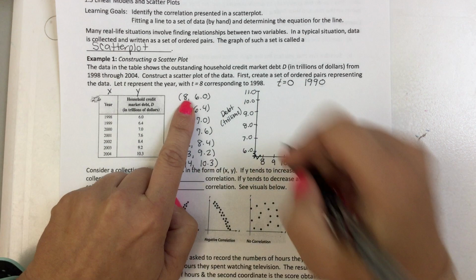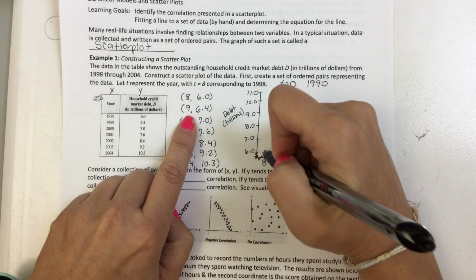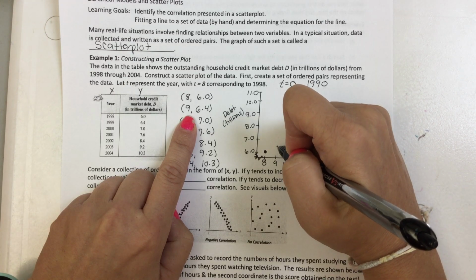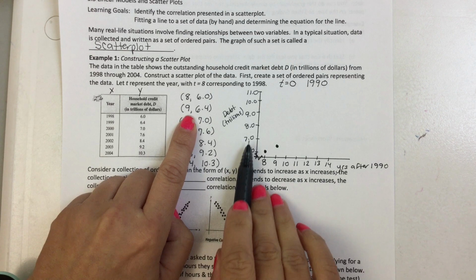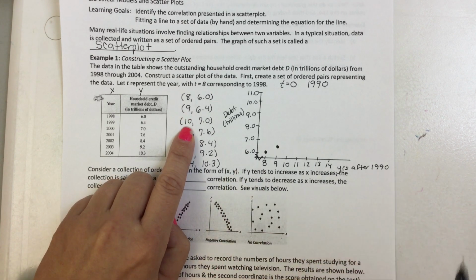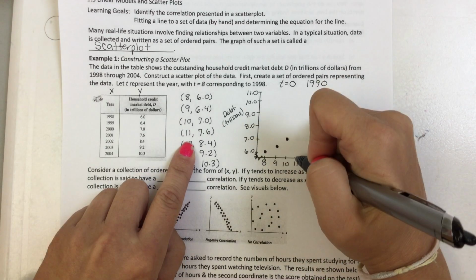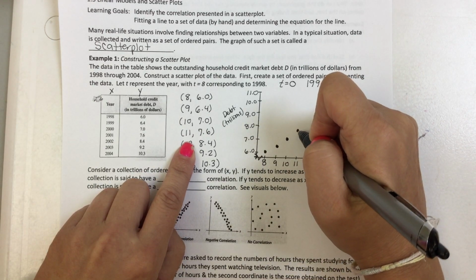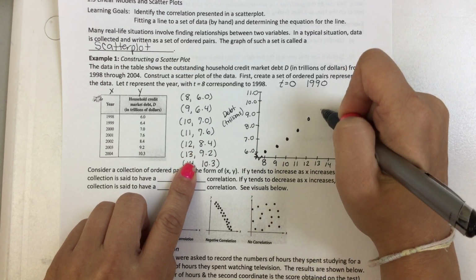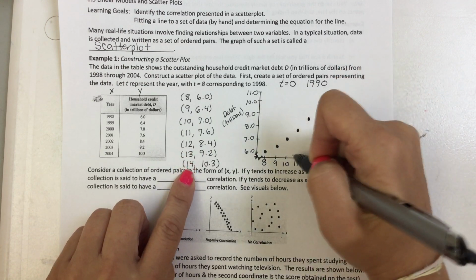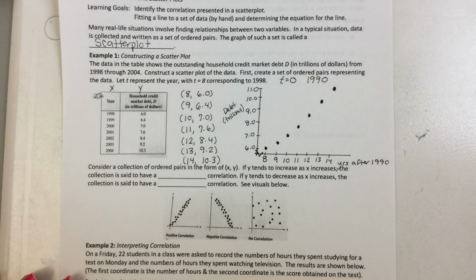So my first point, I go to the right 8, up 6.0. There's my point. The second point, I go to the right 9, up 6.4. So you're estimating where 6.4 would be. Obviously, it's in between 6 and 7, a little bit closer to the 6. 10, we're up to that 7. 11, I'm up 7.6. Holy smokes. 12, 8.4. 13, 9.2. Look at that debt soar. 14, 10.3. That, my friends, is a scatter plot.